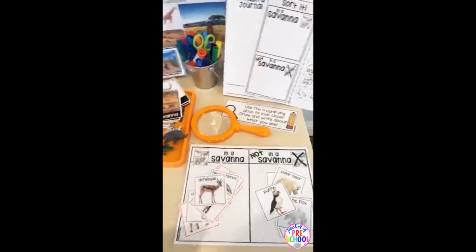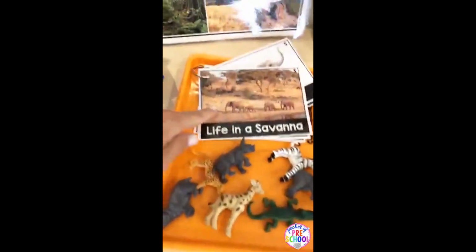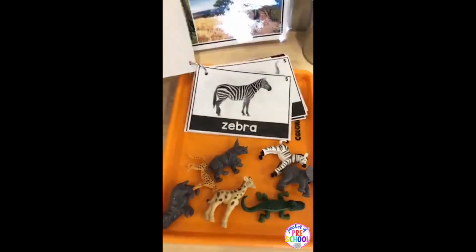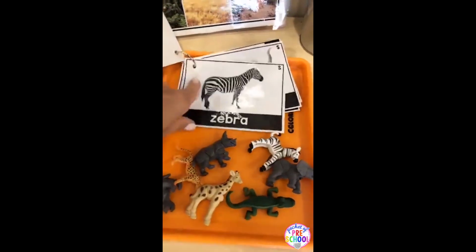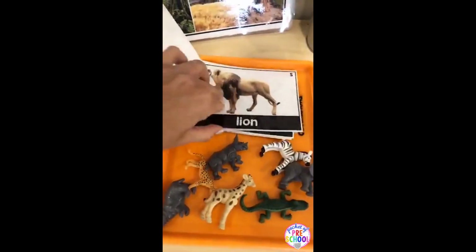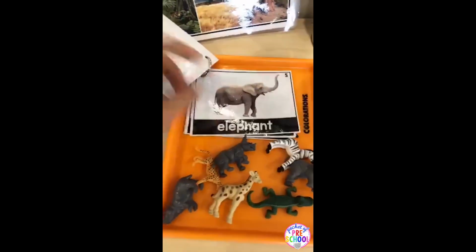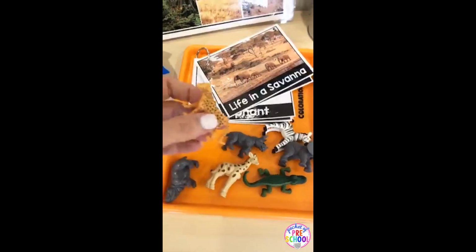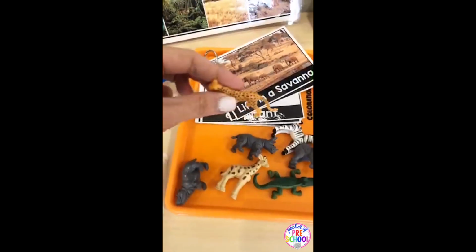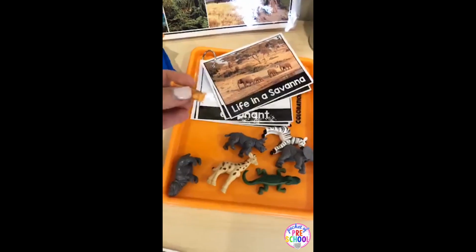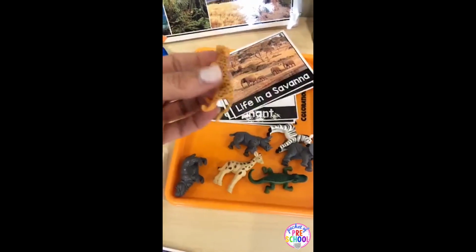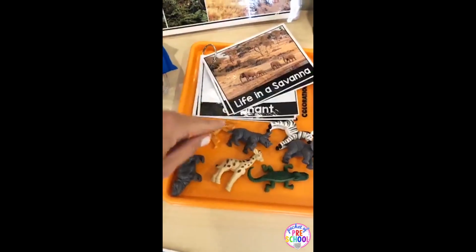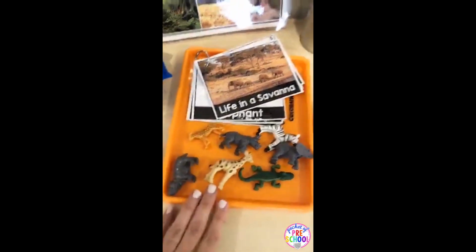And there is a recording page, and then each habitat also has a little book. You can make them into a book, or you can have them just in your center. There are also real photograph animal cards of the animals in each habitat, and I paired that with little plastic figures so they can match them up and talk about how many legs they have, do they have ears, do they have tails, what is their texture on their skin, what is their pattern, things like that.